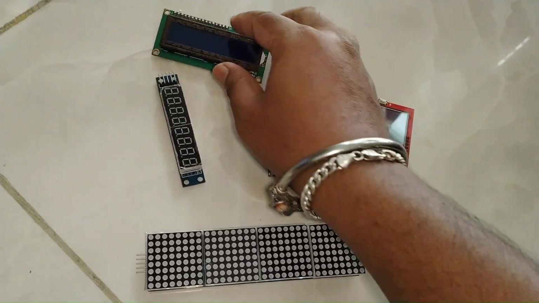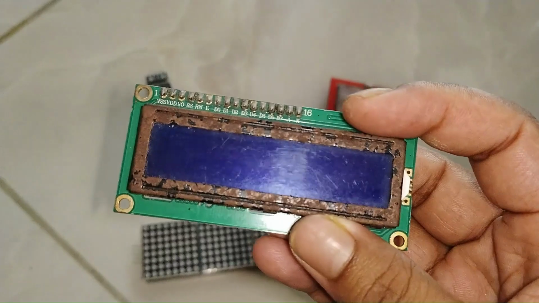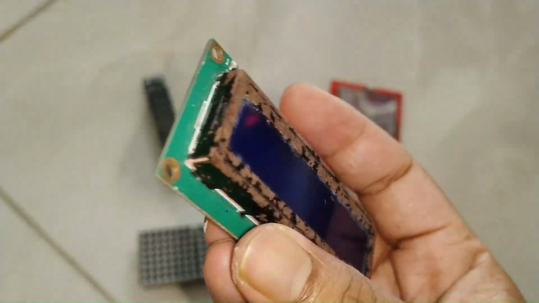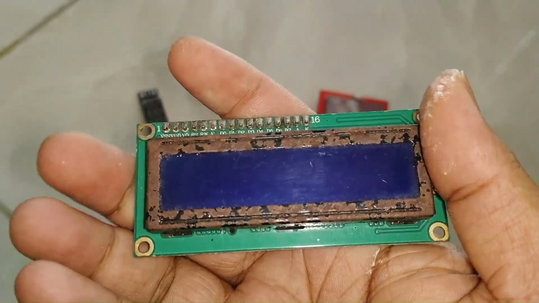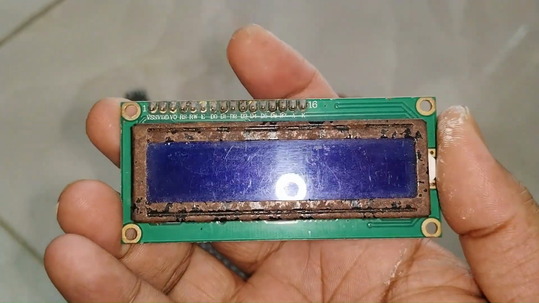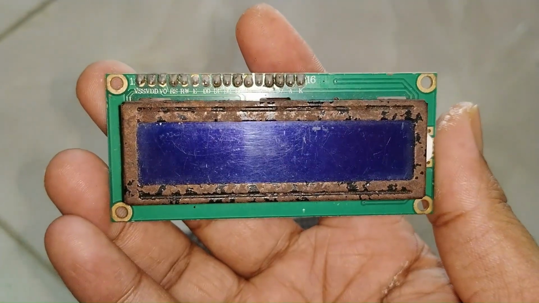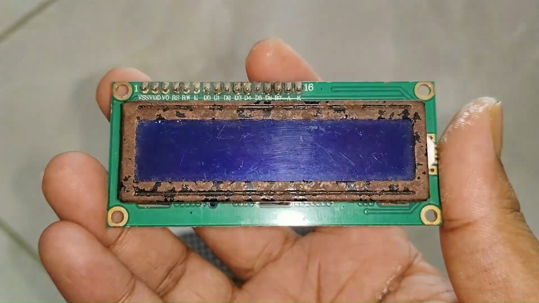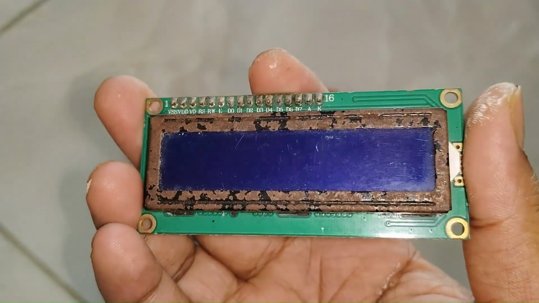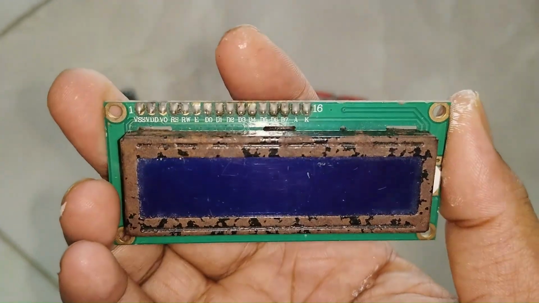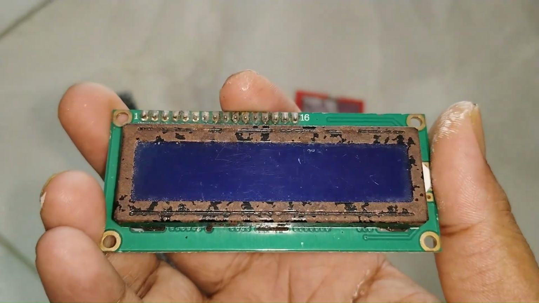First of all, this is the LCD screen, or you can call it the liquid crystal display. It looks dusty because I bought it in 2015 or 16. This is a fundamental and very important display for you guys.